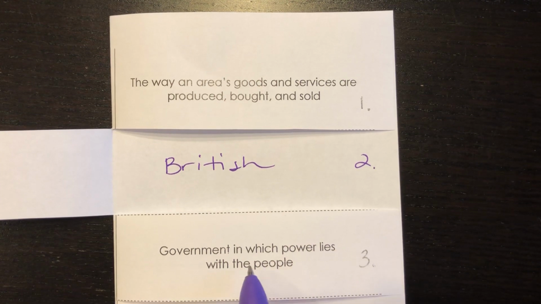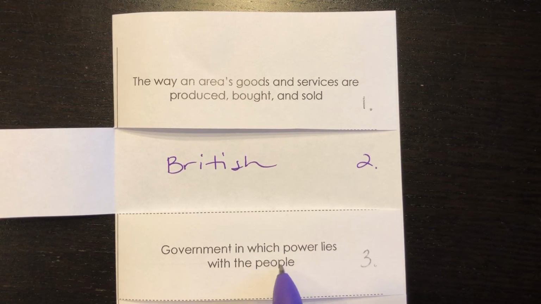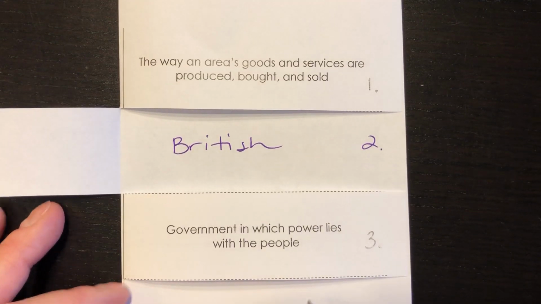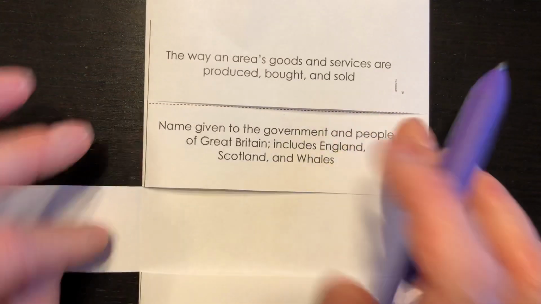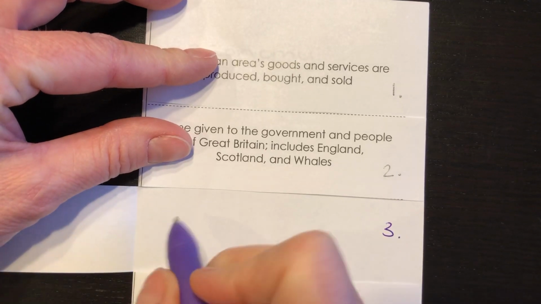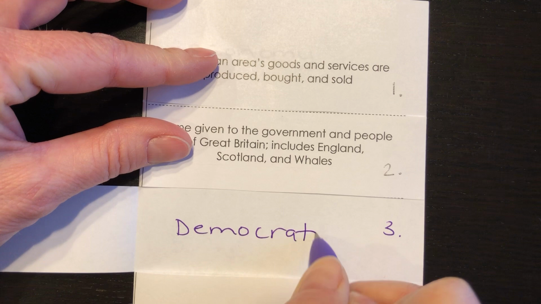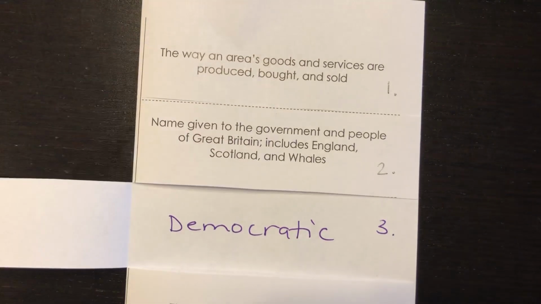Okay, number 3. Government in which the power lies with the people. What kind of government is that? Democratic, you say? Well, you are correct. Open it up for number 3. Democratic. That's where we get a say.